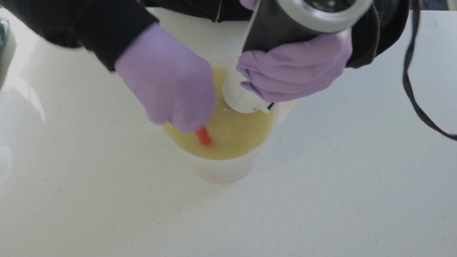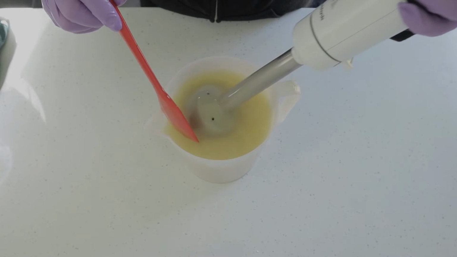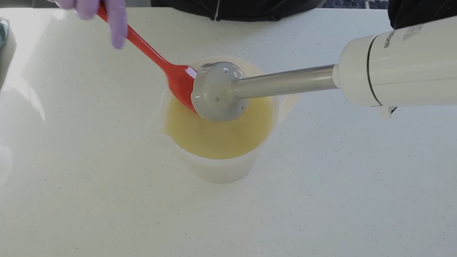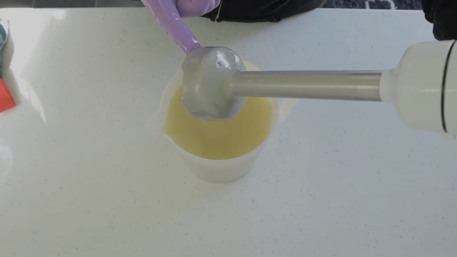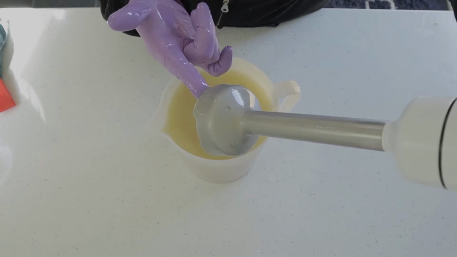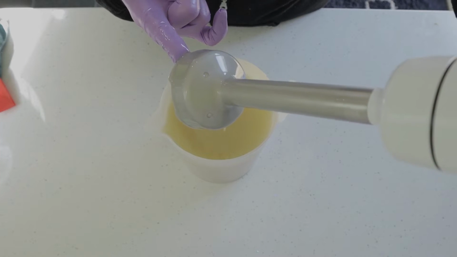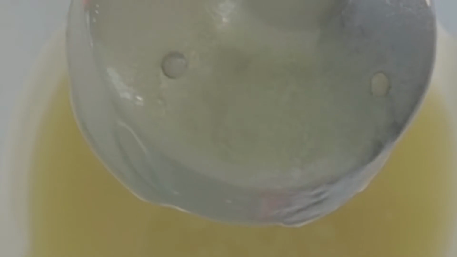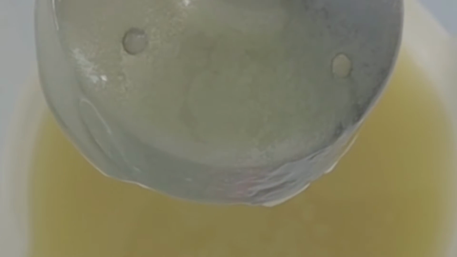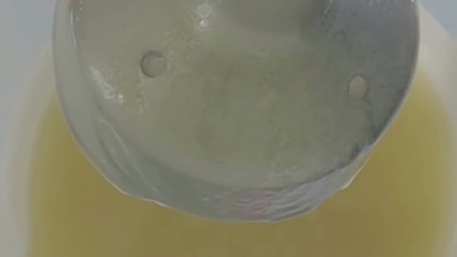So typically I'll pull my stick blender out and then just set it aside and leave it for about a minute, go and do something, and then come back and have a look at it and see if my oils have broken apart. Now hopefully you can see here when you look at the bell of my stick blender that these oils are starting to separate, so I'm not yet at emulsion.